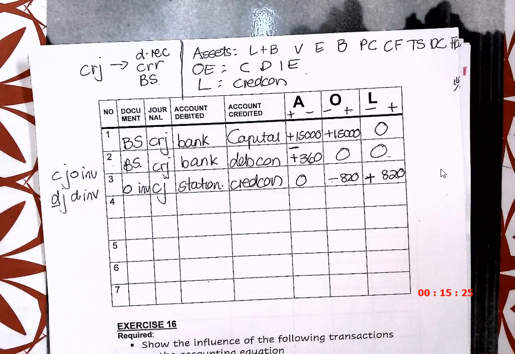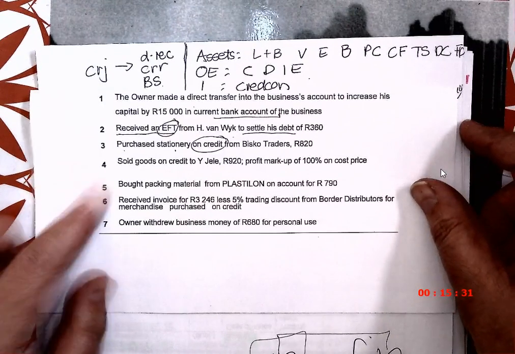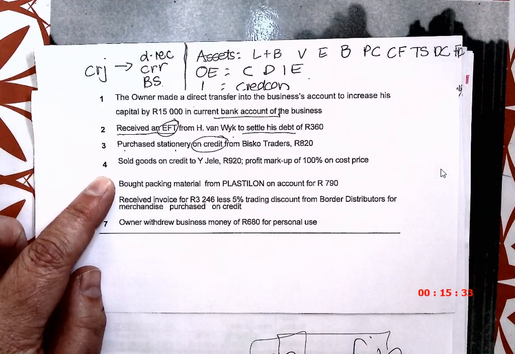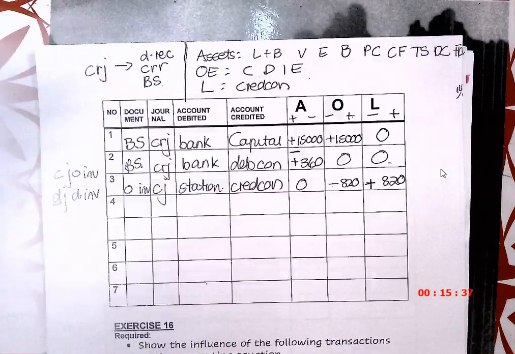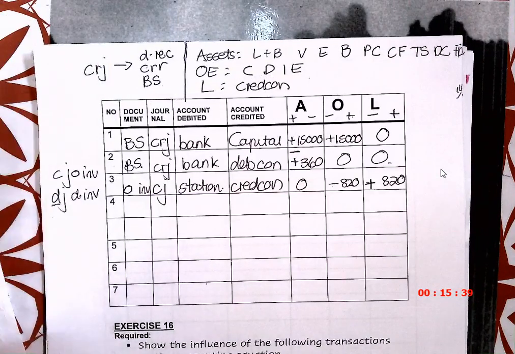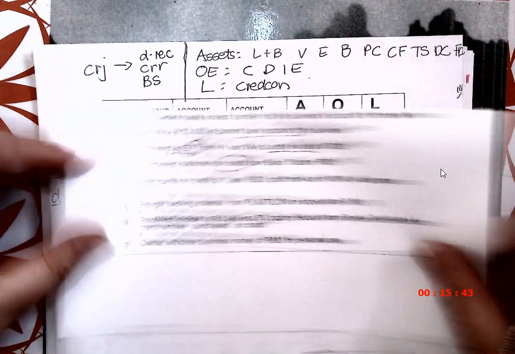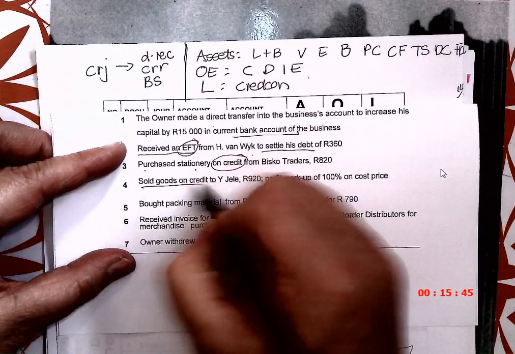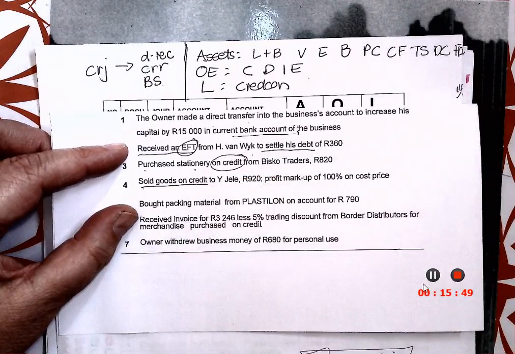Okay. So, quickly try number 4 on your own. I'm going to keep it up like this so that you can see it. Oh, I'll do 4 with you. So now, if I do 4, remember now, it's DJ, right? Why do I know that? We sold goods on credit.